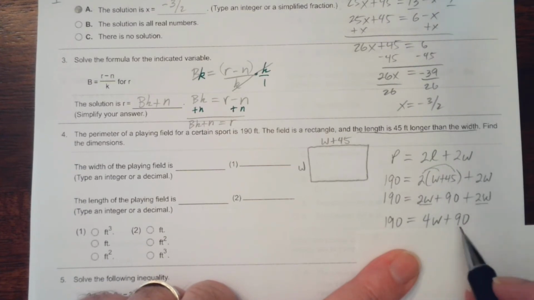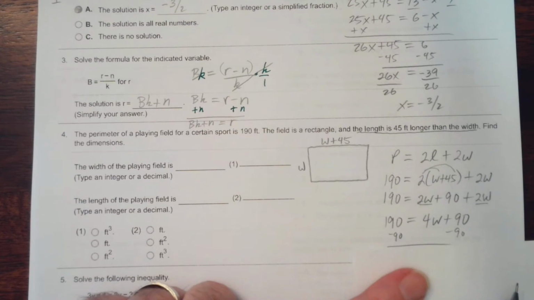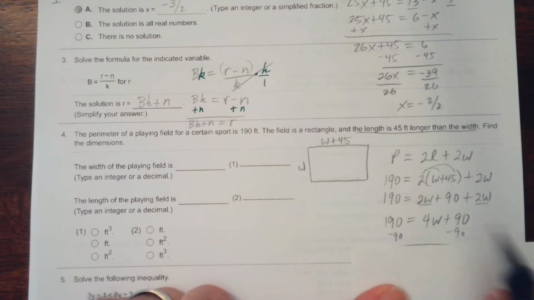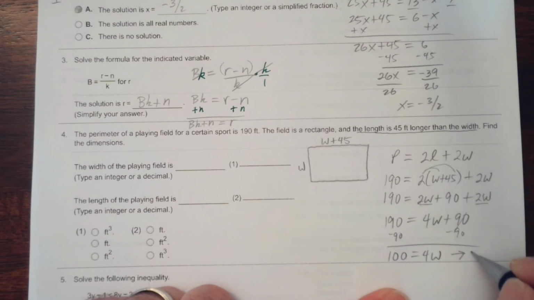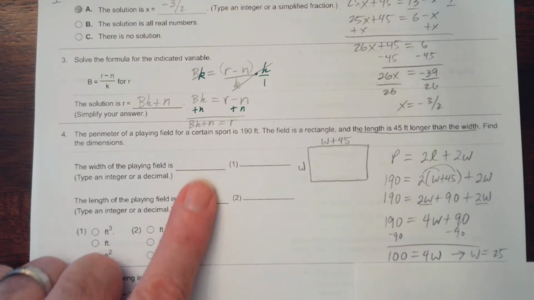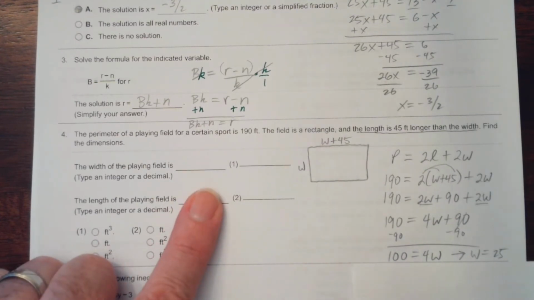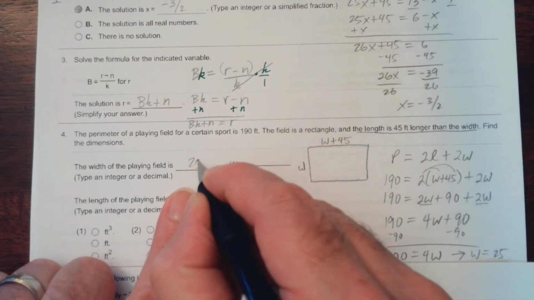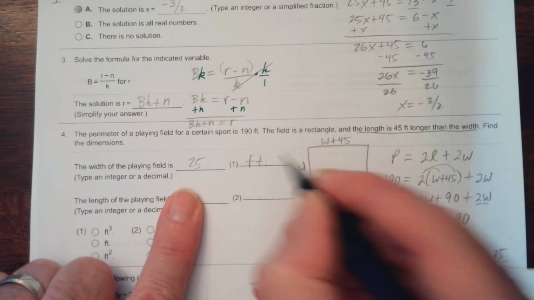And we're going to want to subtract 90 on both sides first. This is going to cancel. We're left with 100 equals 4W. Well, that means W is going to be 25. And so now if we go back here, remember we were dealing in feet. So the width is 25 feet.